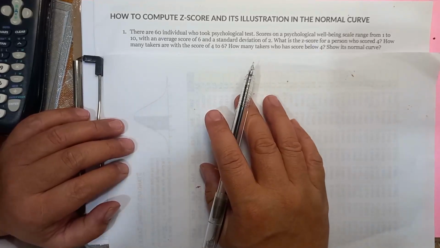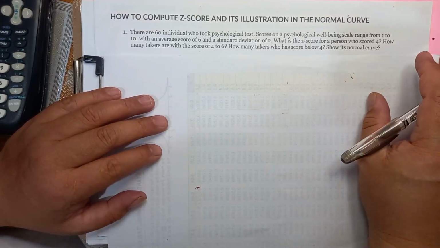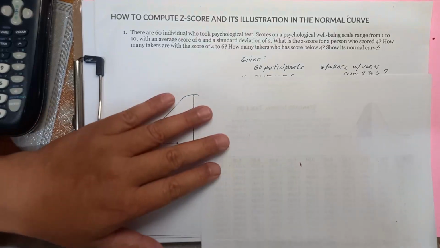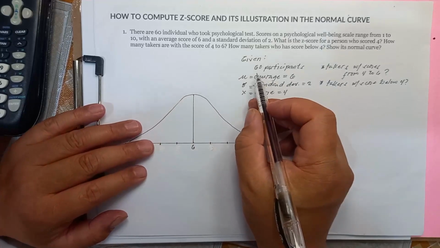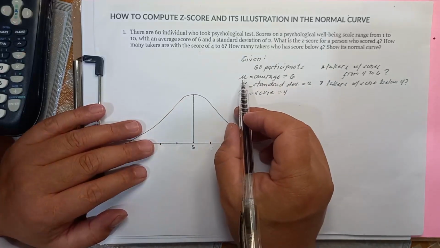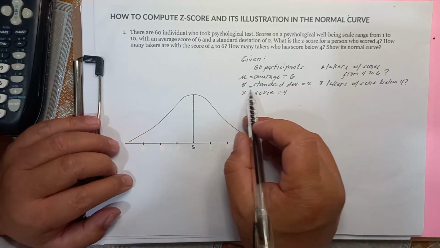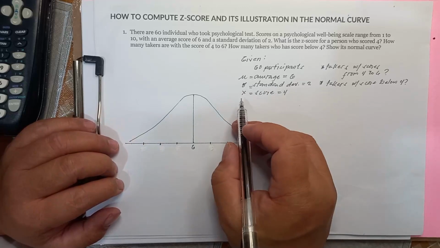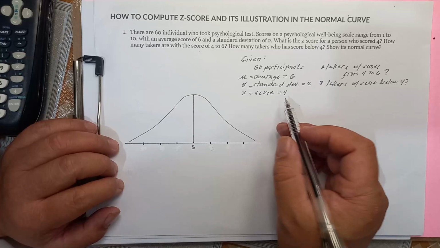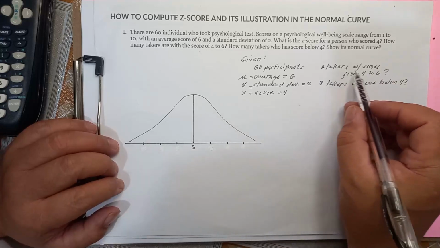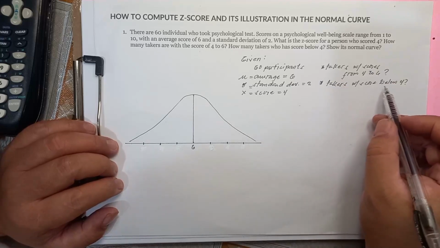Before we compute these things, we can immediately show the normal curve of this problem. But first, we have to identify the given. We have 60 participants, a mean of 6, a standard deviation of 2, and a reference score of 4. The question asks how many takers have a score from 4 to 6 and how many have a score below 4.